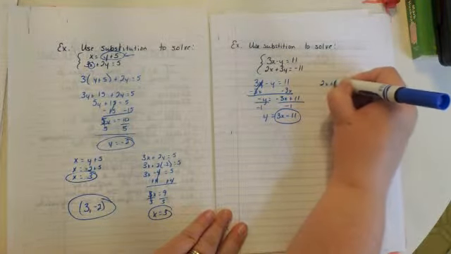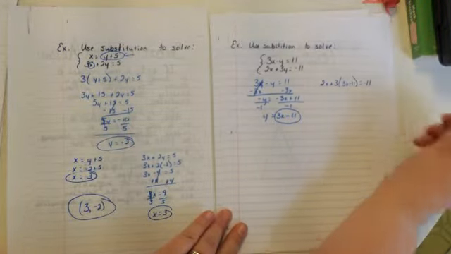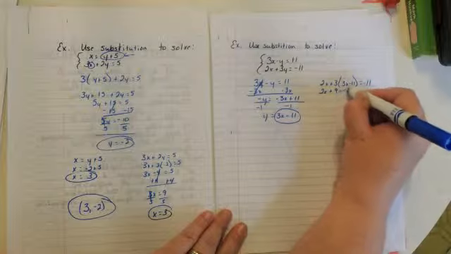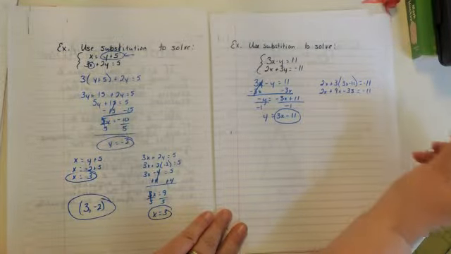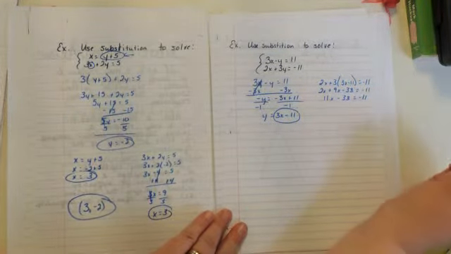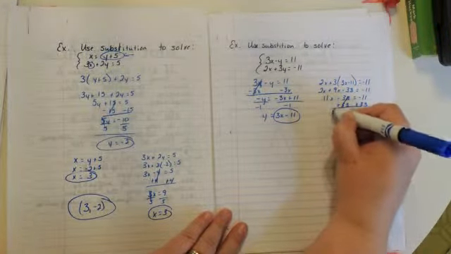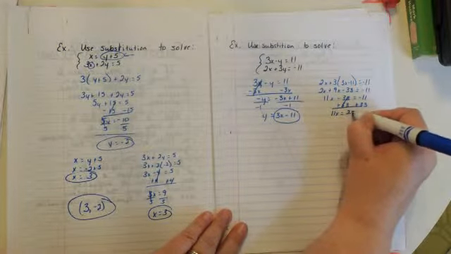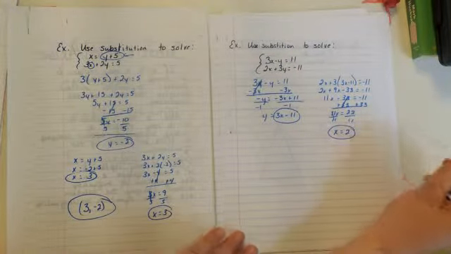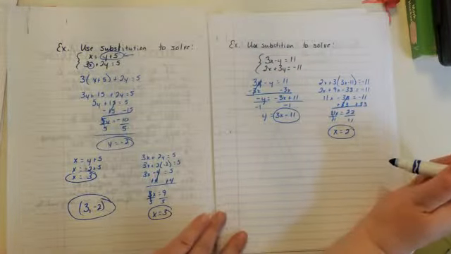So we have 2x plus 3 times 3x minus 11 equals negative 11. Use the distributive property, so 2x plus 9x minus 33 equals negative 11. Put these together, 11x minus 33 equals negative 11. Add 33. 11x equals 22. Divide by 11. And x equals 2. Now we should be able to substitute x equals 2 into both of these equations and get the same value for y.